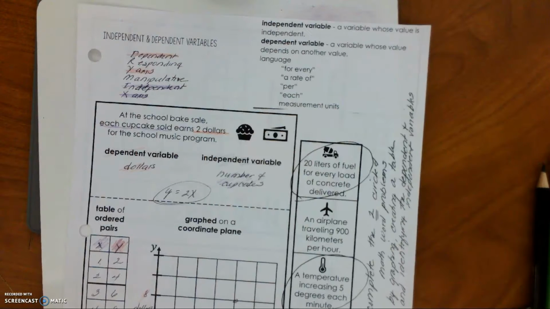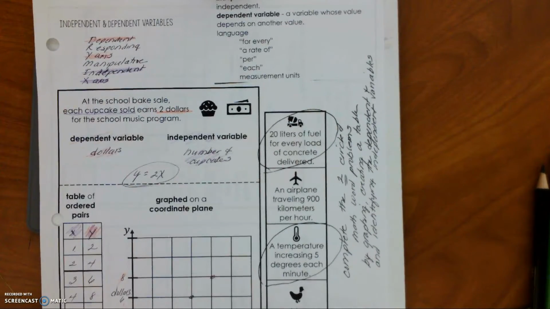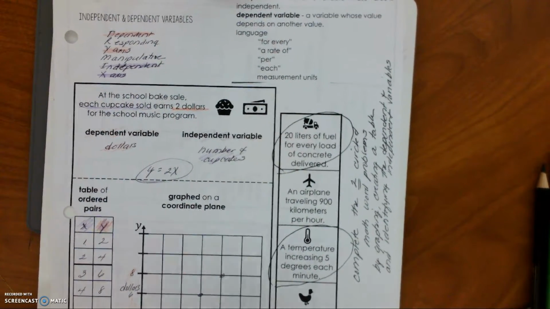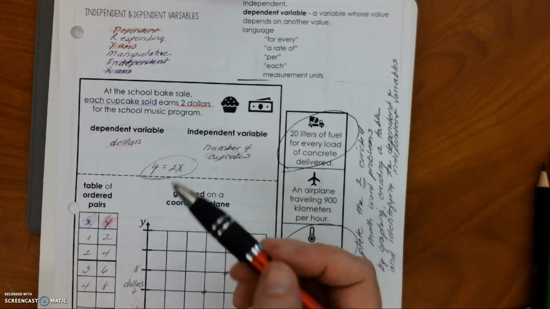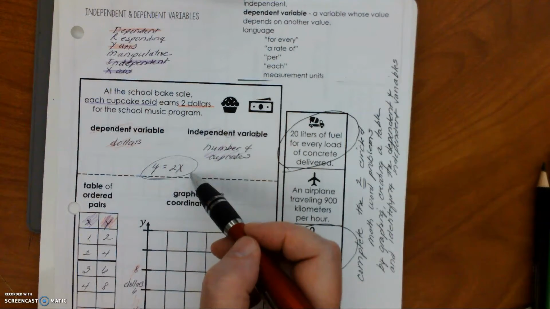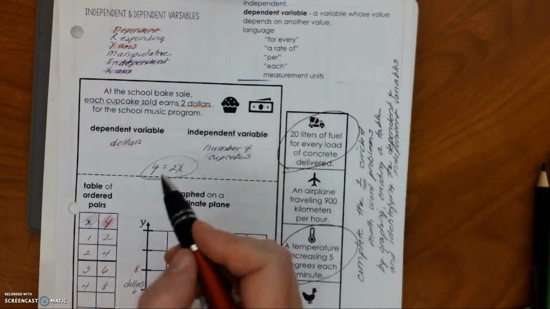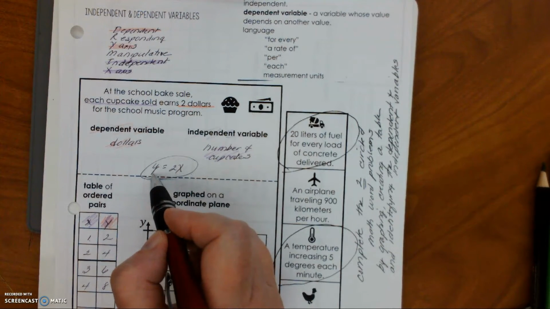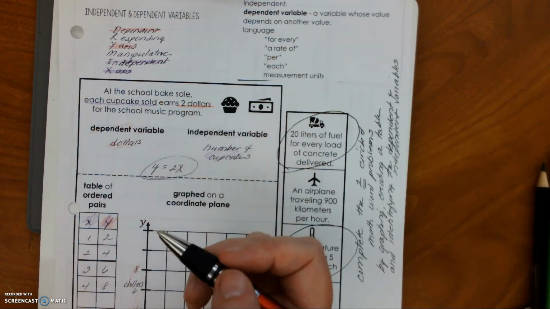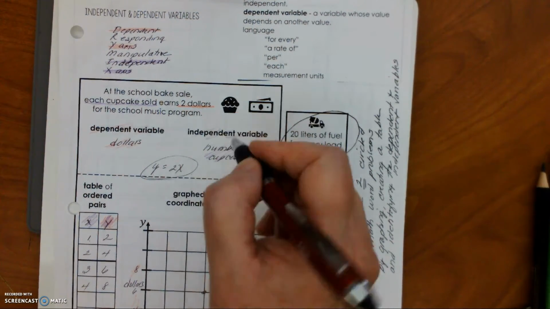Okay, so one thing on the front that we did not go over, and that is we have to come up with an equation that combines both of these variables. So y we know is dollars, okay?